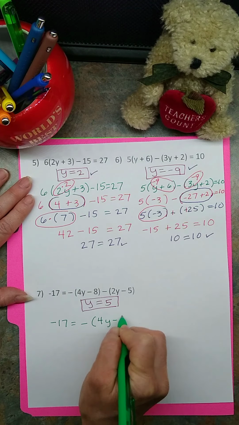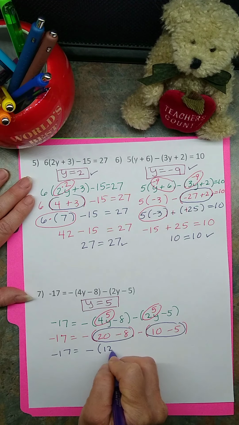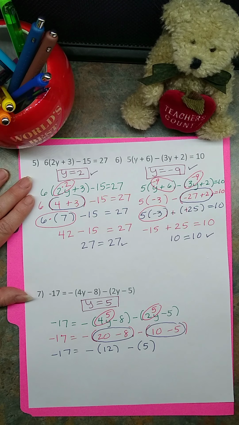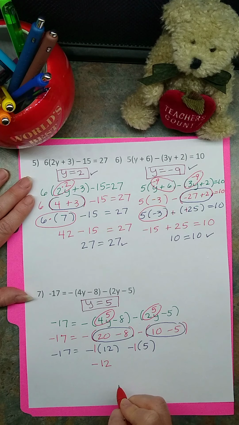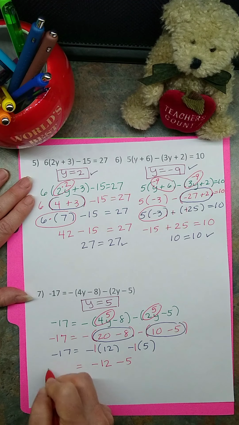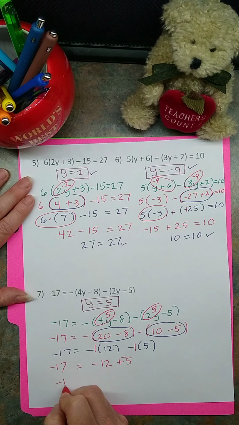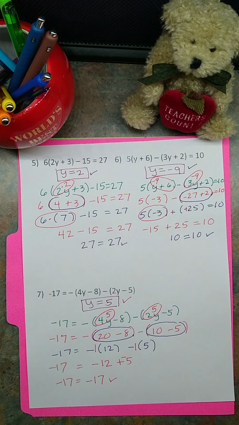Okay, do your order of operations. Do what's inside of the parentheses first. We can do them both at the same time. 20 minus 8, that's 12. 10 minus 5, that's 5. This is -1 times 12. This is -1 times 5. And -12 minus 5, add a line, change the sign, is -17. This checks out, therefore this is the correct solution to our equation.